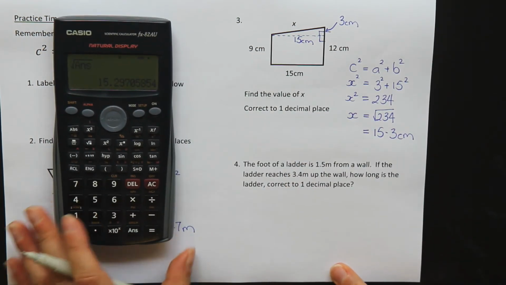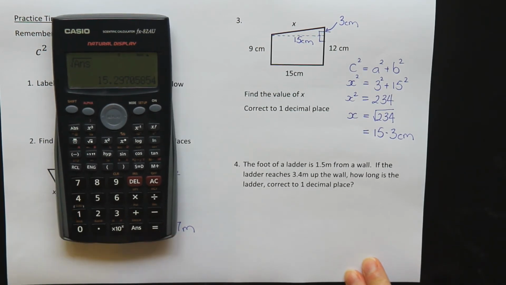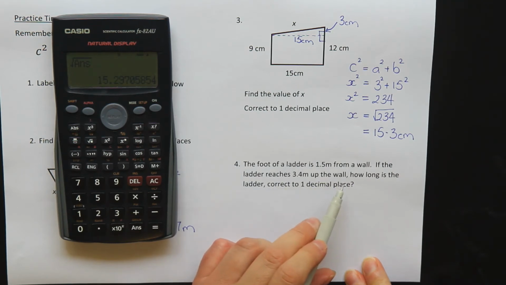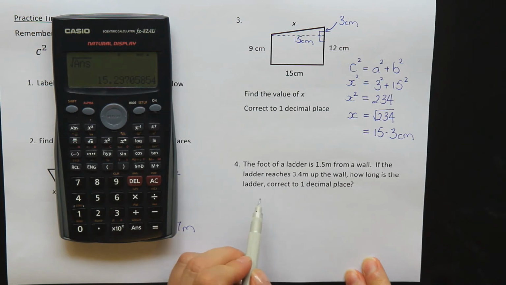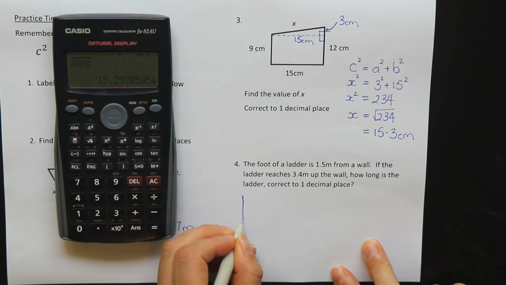One last question. How are you going so far? Let's have a look. The foot of a ladder is 1.5 meters from a wall. If the ladder reaches 3.4 meters up the wall, how long is the ladder correct to one decimal place? Right, we have no diagram here, so we need to draw the diagram ourselves. Now you can be as artistic as you like here.